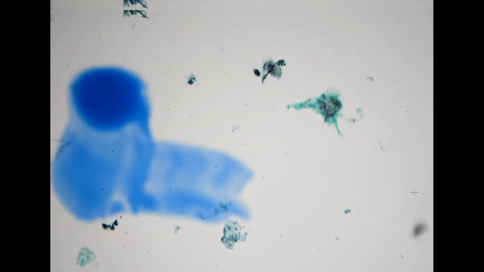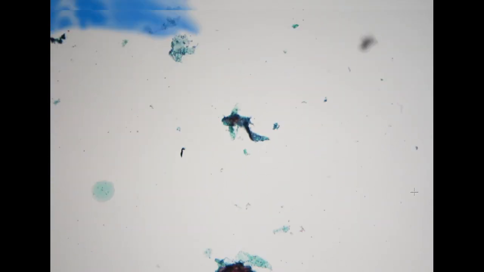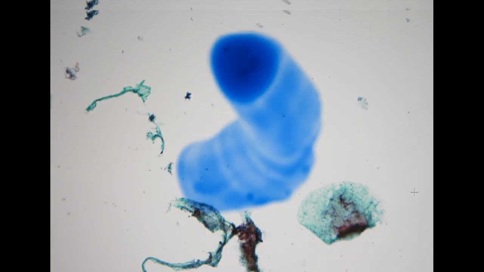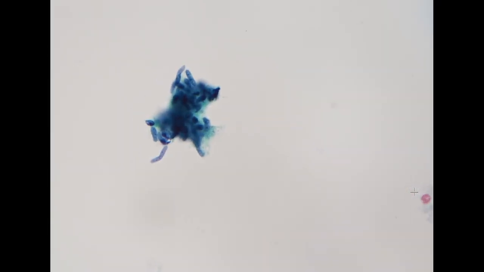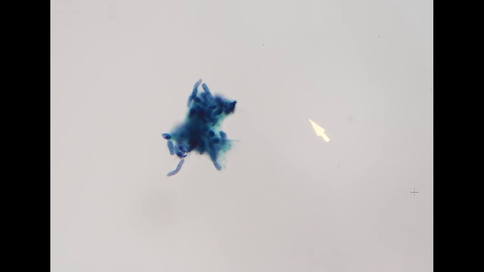So this is an EUS-guided aspiration specimen. It is targeted at an intra-abdominal mass, and the localization seems to be at the splenic hilum. For this specimen, we see a very interesting morphology. It almost looks like a worm or something like that. We have very elongated spindle cells with rounded heads. So this seems to be a spindle cell lesion.